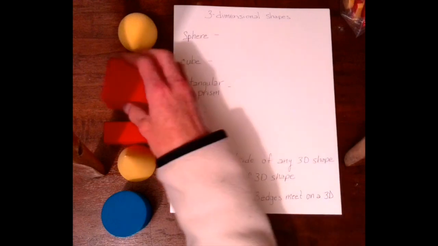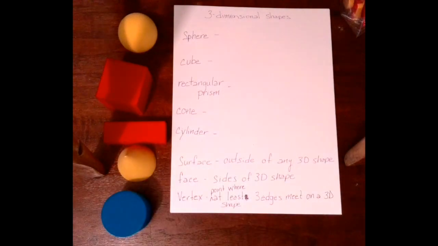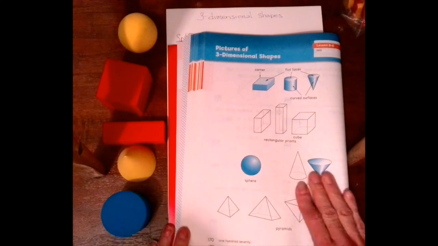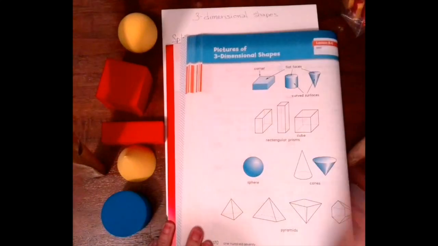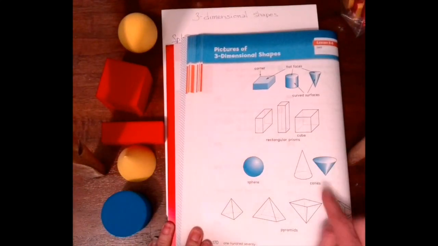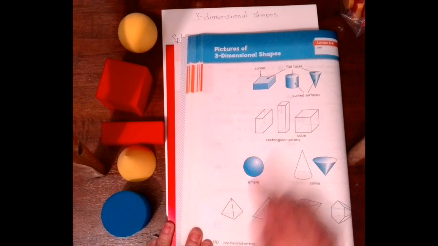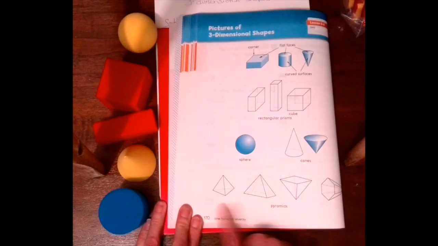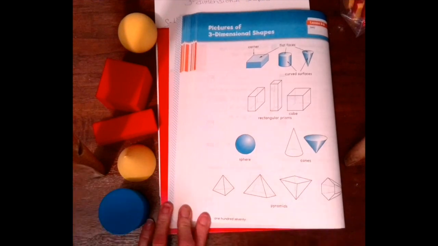All right, if you look at page 170, it gives you the shapes that we were just talking about. You have the cube, the cones, the sphere, the cylinders up here. It also tells you about the pyramids. You don't really get into the pyramids in first grade.